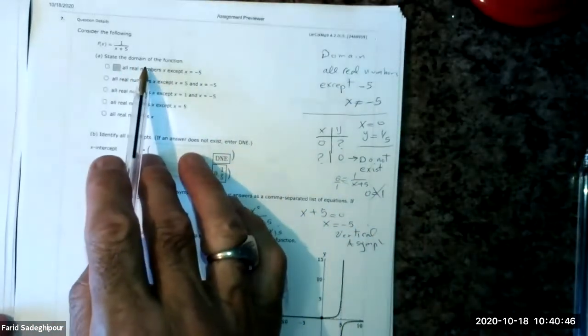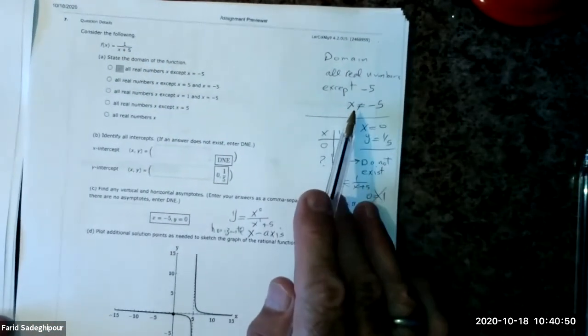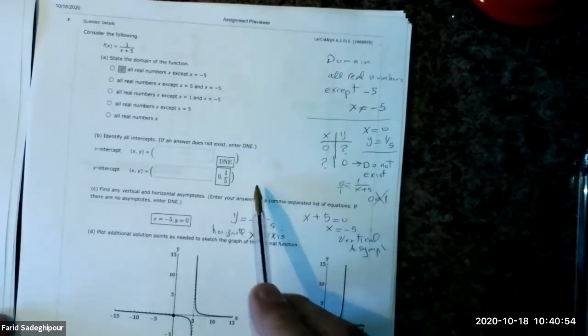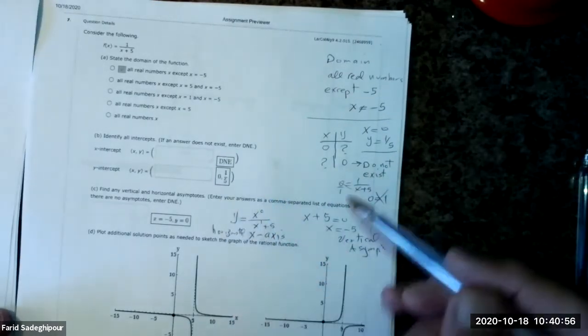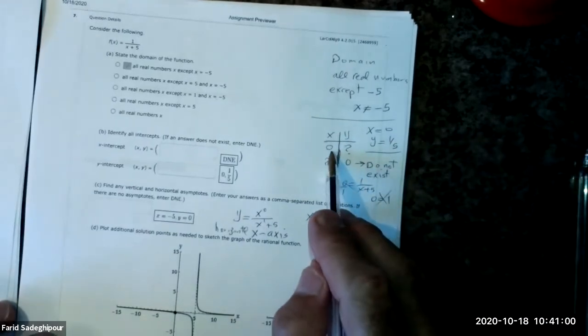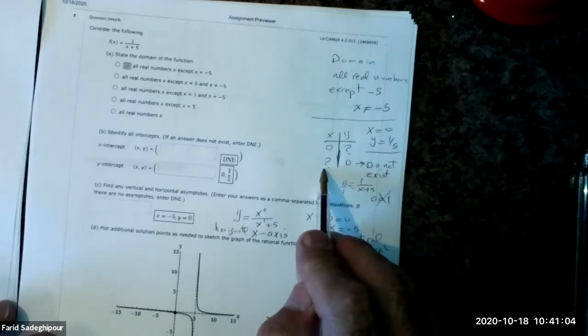First, they ask you to find the domain. To find the domain, you just take the denominator and set it equal to 0. The domain is all the numbers except that one. How do I find the x and y intercept? Anytime you want to find the x and y intercept, draw the table. Put 0 for x, find y, or put 0 for y, find x.